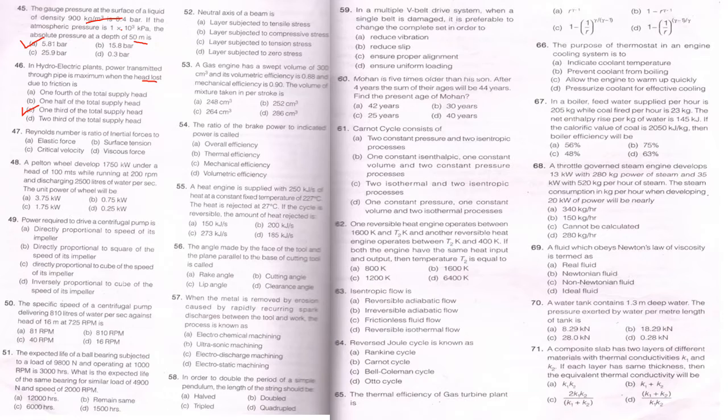Reynolds number is ratio of the inertia force by viscous force. A Pelton wheel develops इतना kilowatt under the head of इतना meter running at इतना rpm discharge is इतना liter per second.